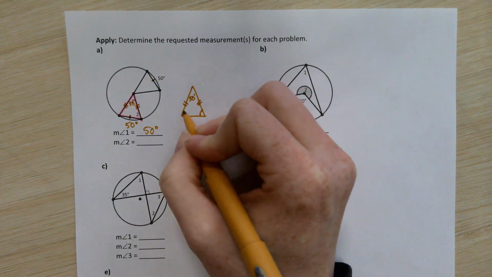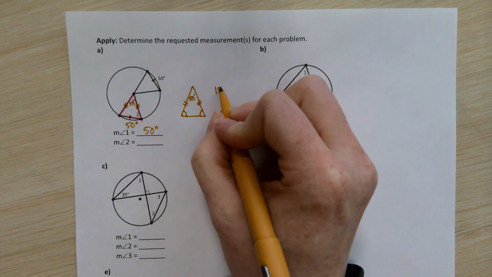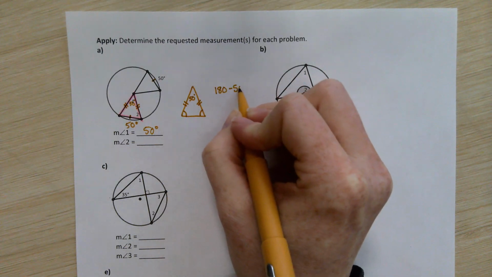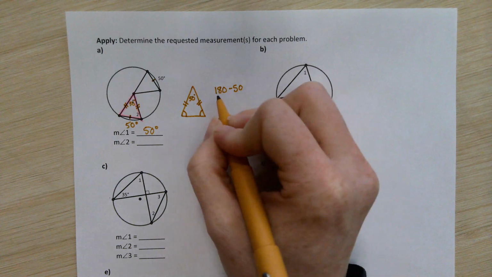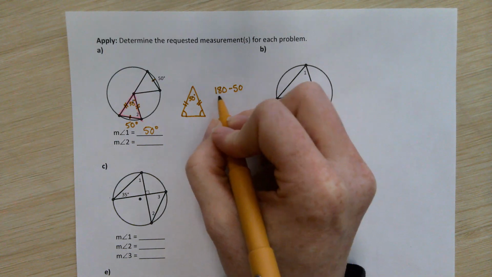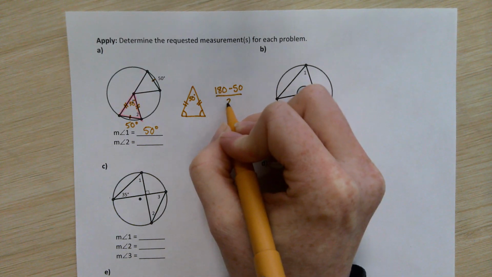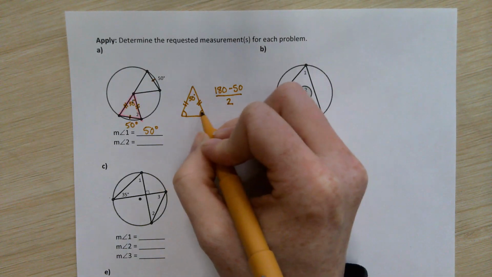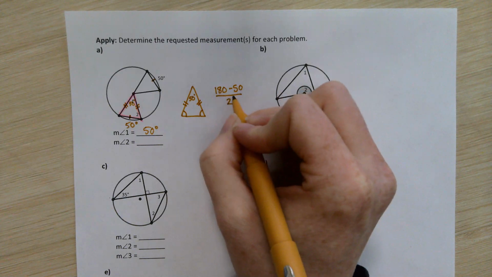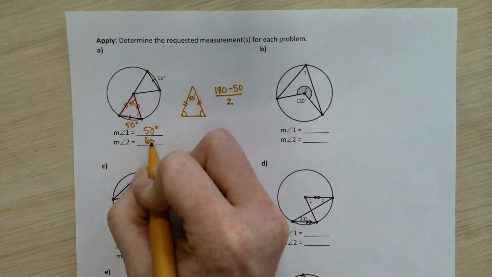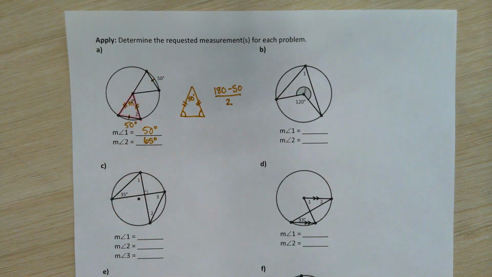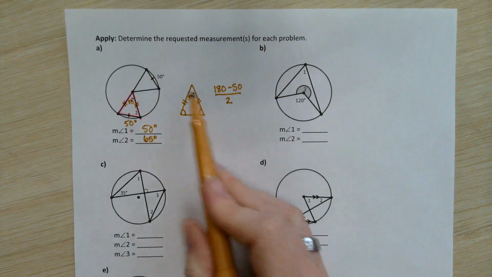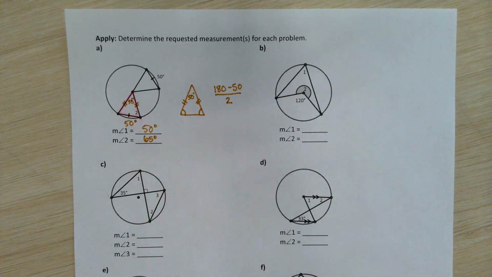So we did problems like this back in Standard 3, where we would subtract the angle we knew from 180 to find the leftover number of degrees available. And then because the 2 angles left are congruent, we're going to divide that by 2 to split up those degrees evenly. That will give us 130 divided by 2, or 65 degrees for the measure of angle 2. So a little bit of isosceles triangle knowledge to help us out on that one.